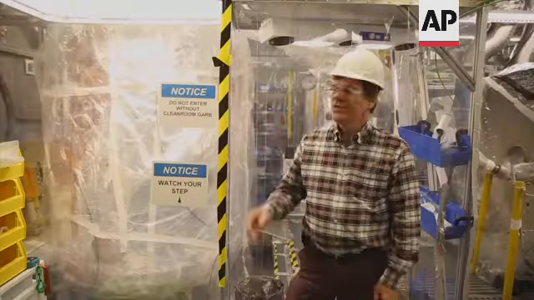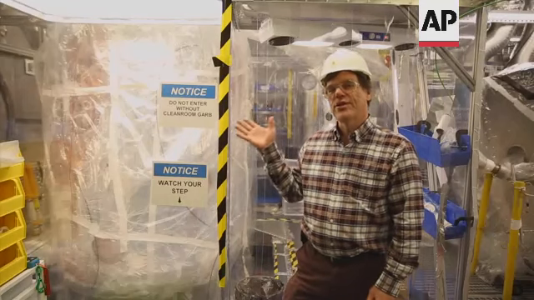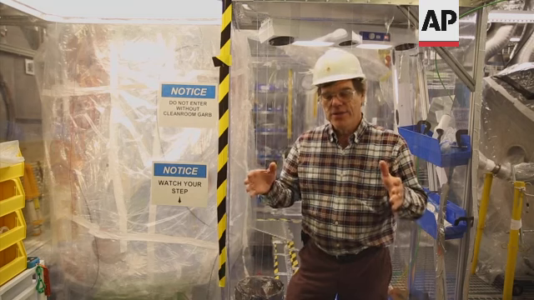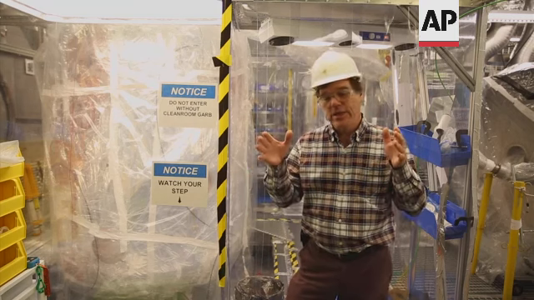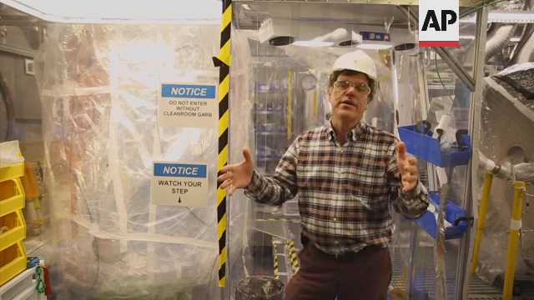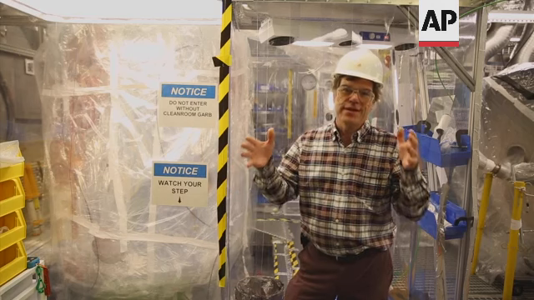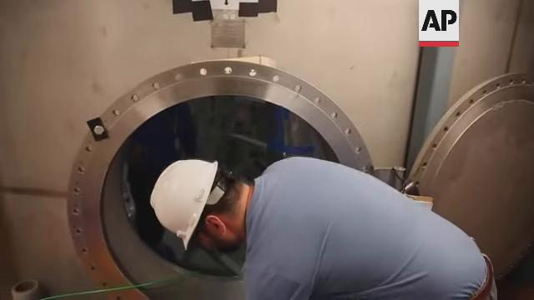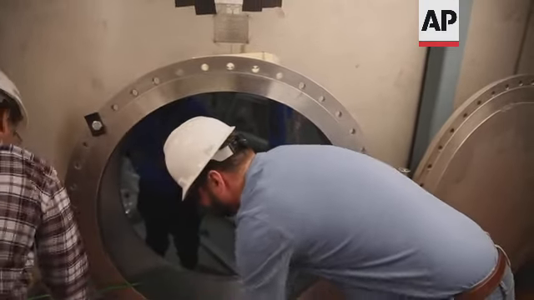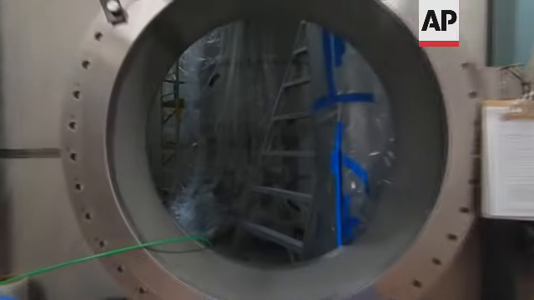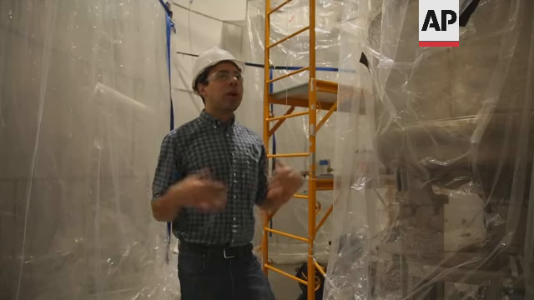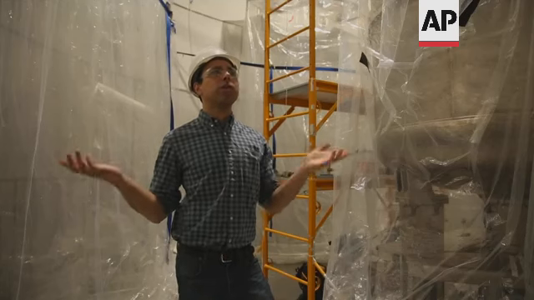A neutrino. So this is the inner cryostat. A cryostat is like a thermos. Xenon is very cold, and we need to keep it cold. So we need a big metal container that we can put 10 tons of liquid xenon in. There will be about 300 tons of ultra-pure water filling this room.